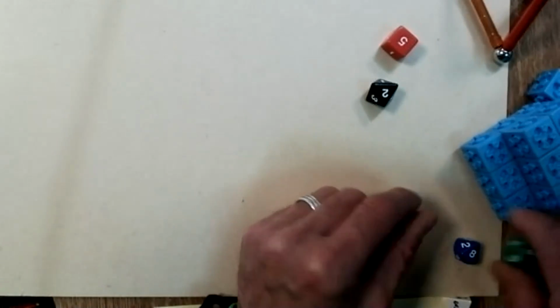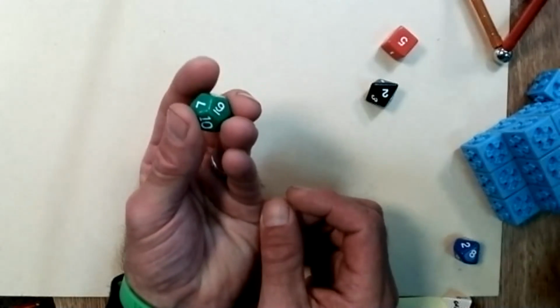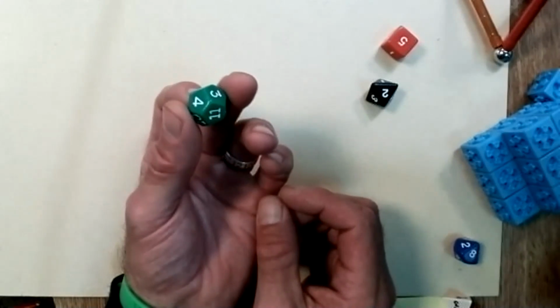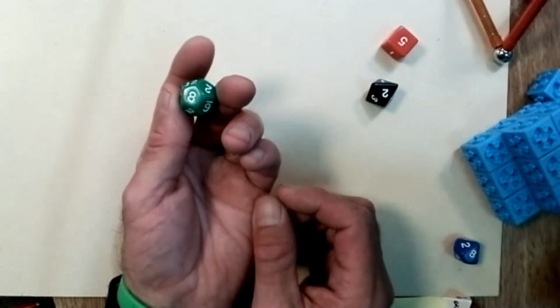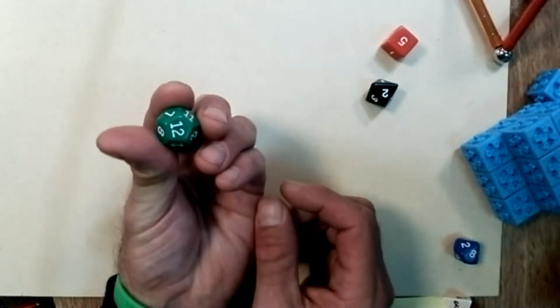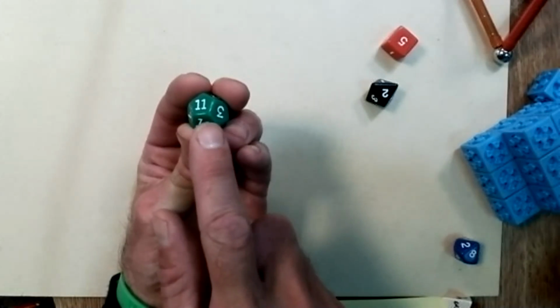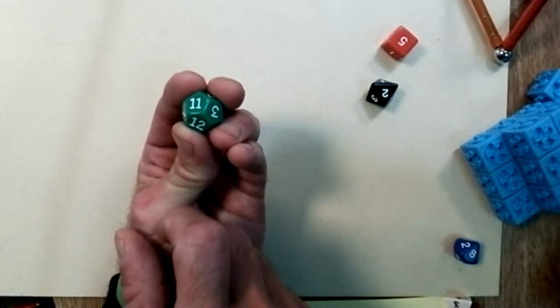The next one that ends up being regular is this 12-faced polyhedra. It's got the numbers 1 through 12 written on them. And every face is a congruent pentagon. Every vertex has 3 edges leading into it.